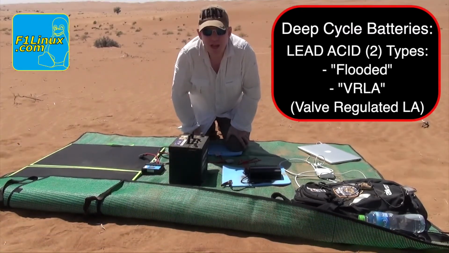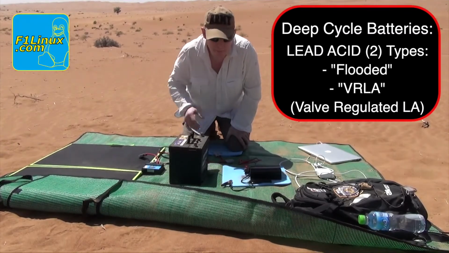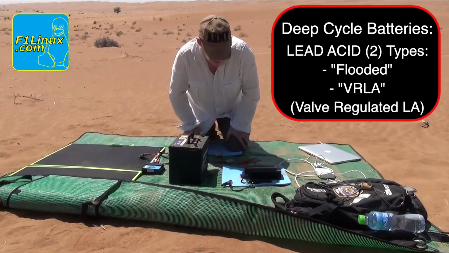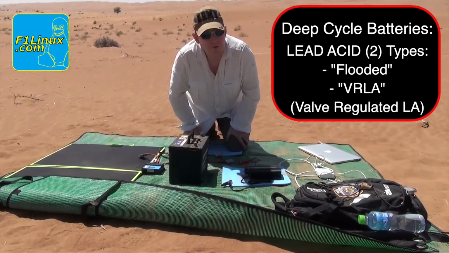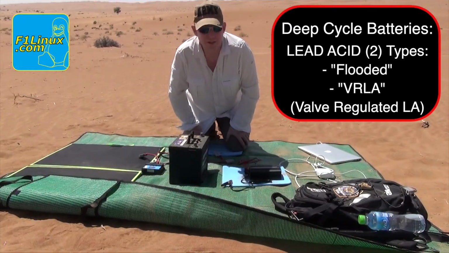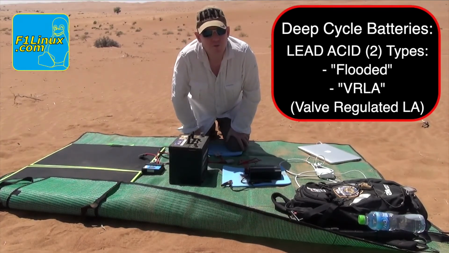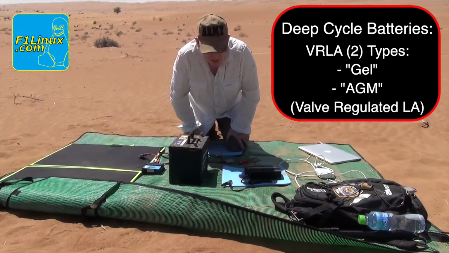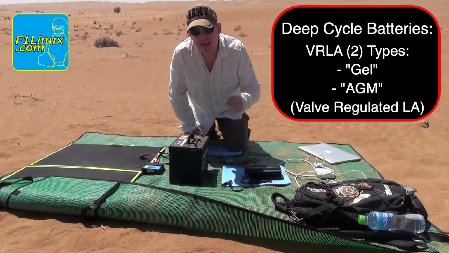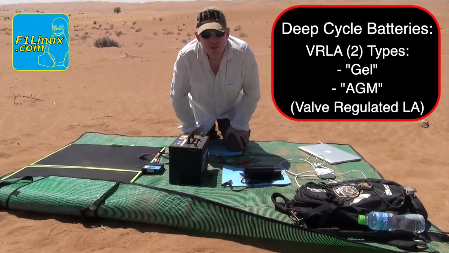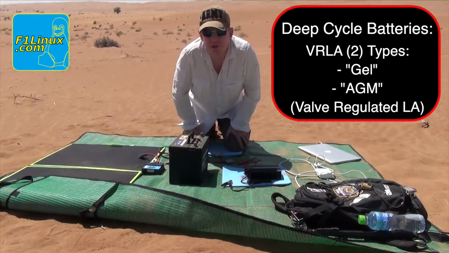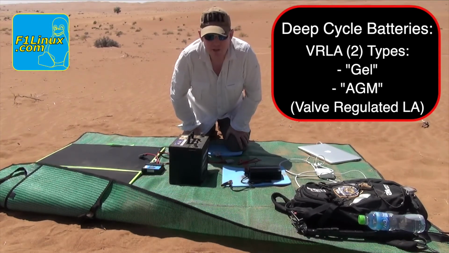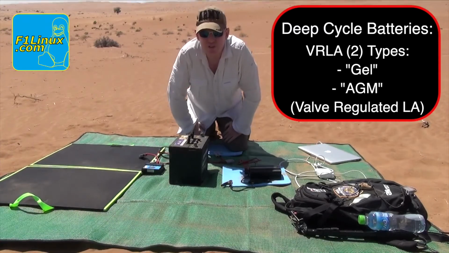Lead acid batteries, the two popular types are flooded and what's the other one? Valve regulated somethings. I'll post a little thing underneath the video when I'm done. You have gel and AGM. Gel seems to be the battery a lot of people plump for. It seems to be quite popular, as AGM has its own specific use cases.